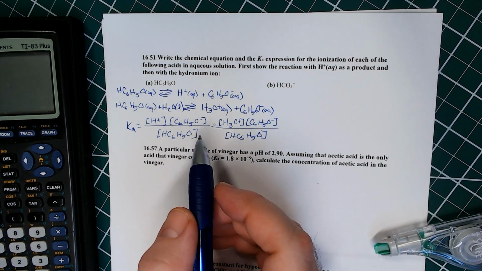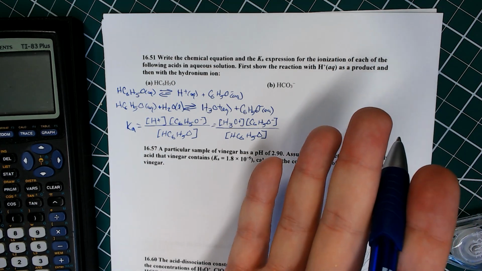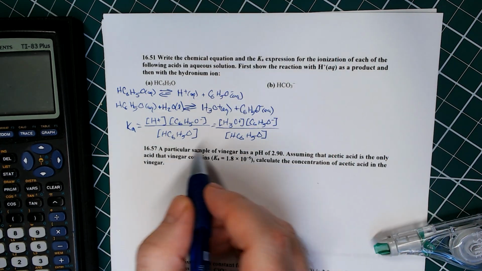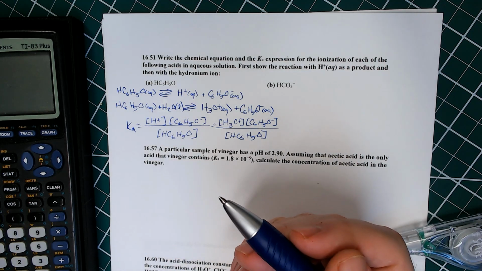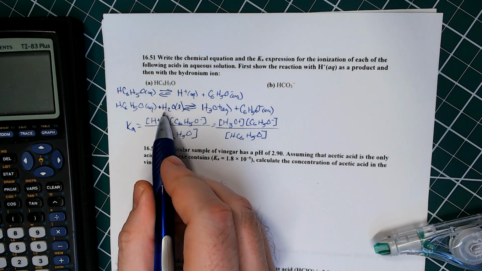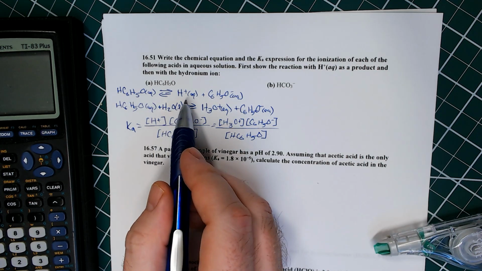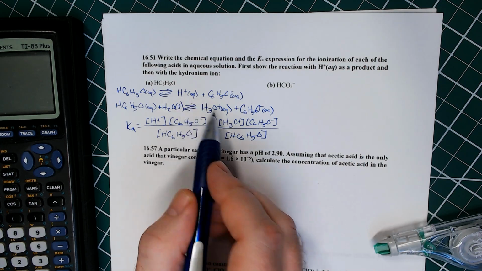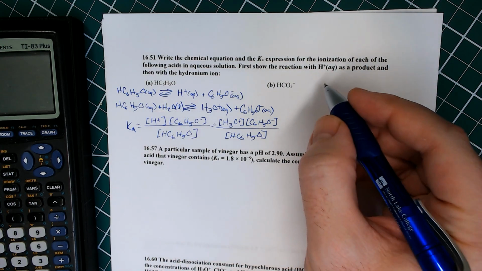Both of those represent exactly the same thing, so there is no need to distinguish between them. As I mentioned earlier, I generally like to write it with the water in the expression, because if you've got H plus and it says aq, then that means it is in the form of hydronium ion.